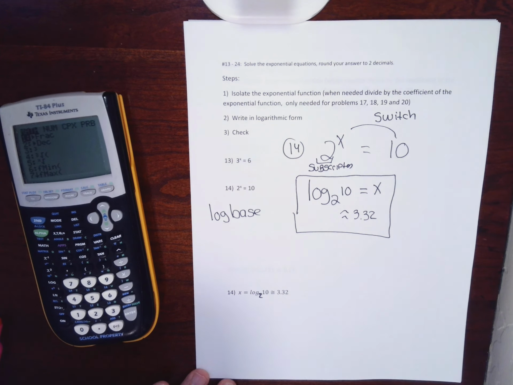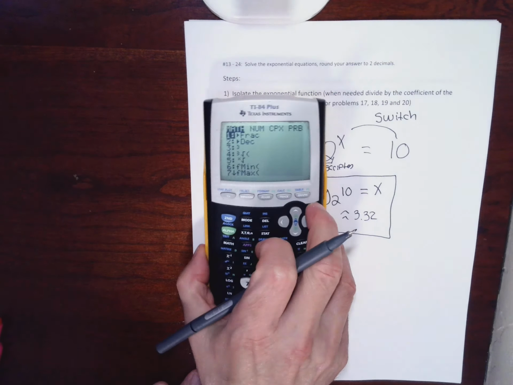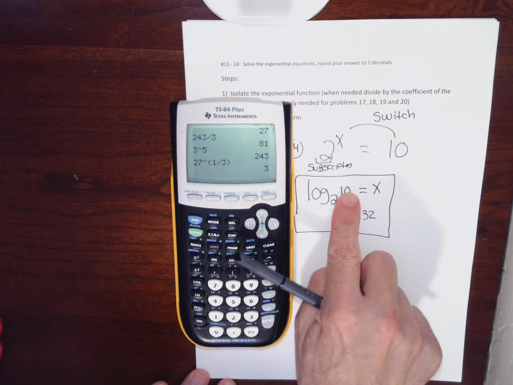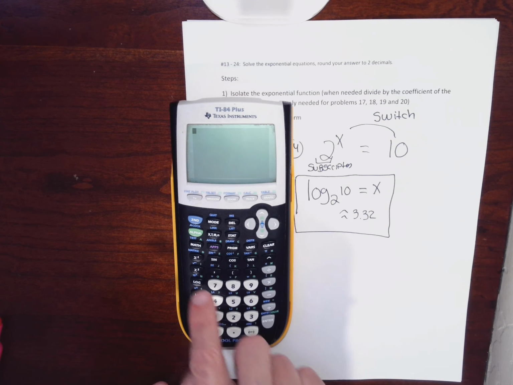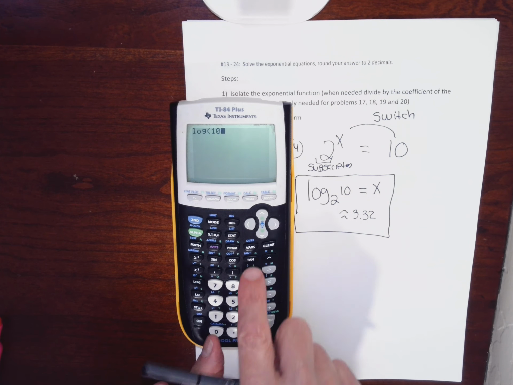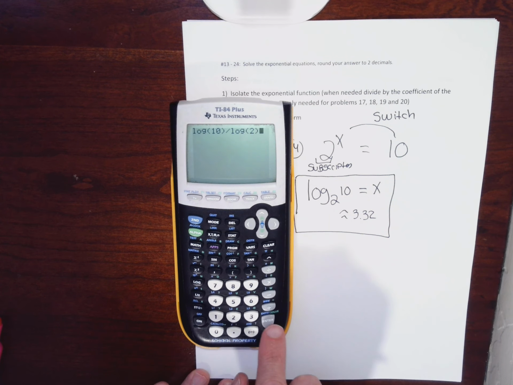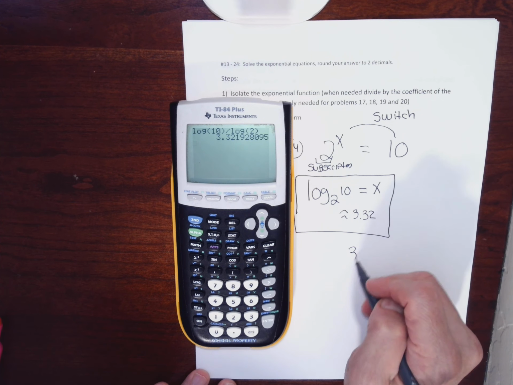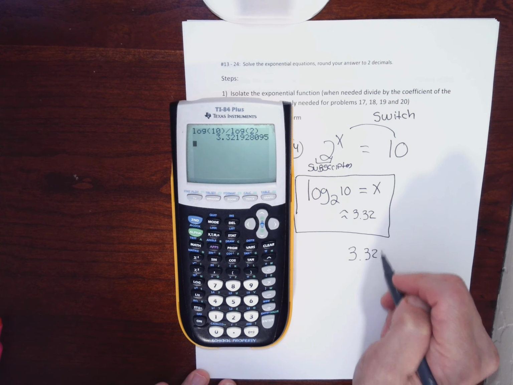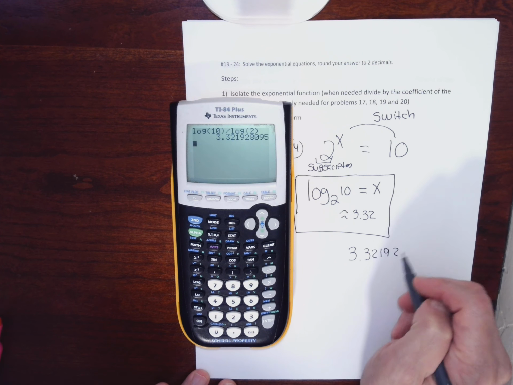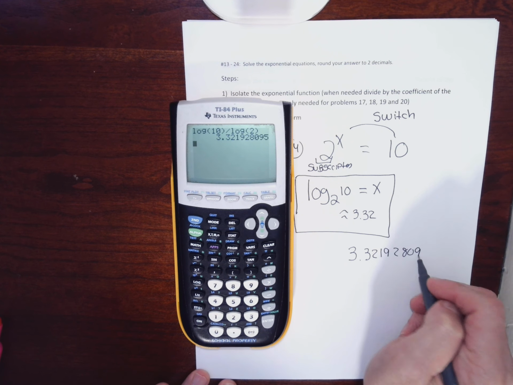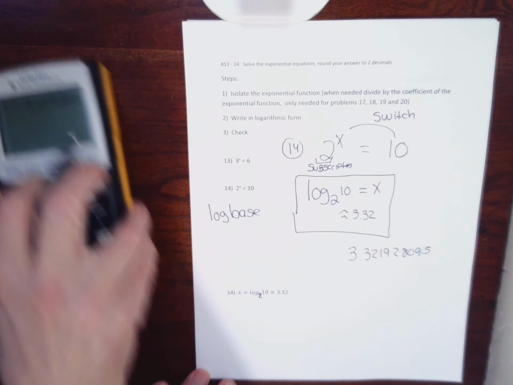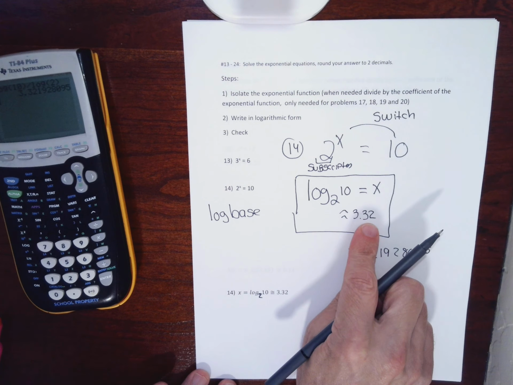To get a decimal for checking on this big calculator, I would have to do log of the argument divided by log of the base. So this would be log of 10 divided by log of 2. So if you don't have the log base, that's how you get it. And the more decimals I include when I'm checking, the more accurate my answer is going to check. If you're checking a rounding, it's not going to check perfectly.